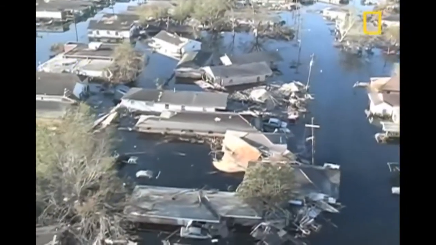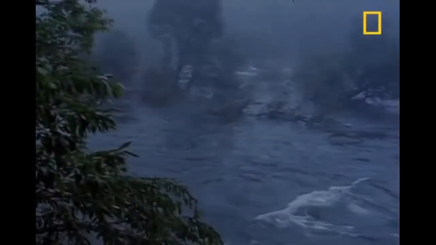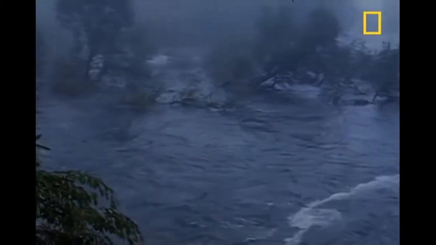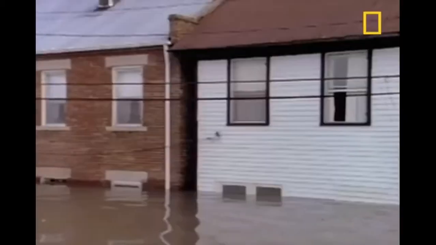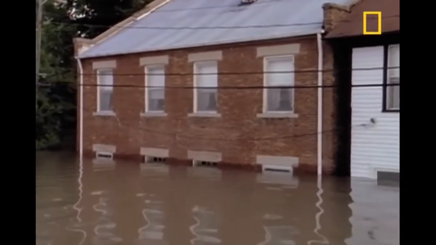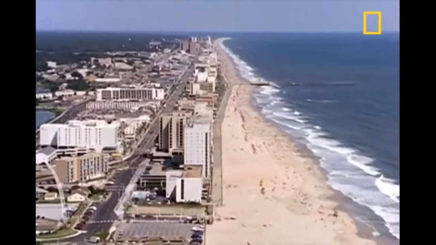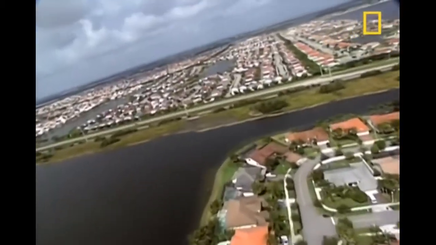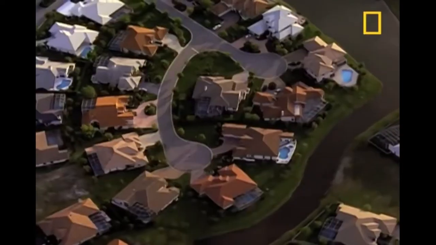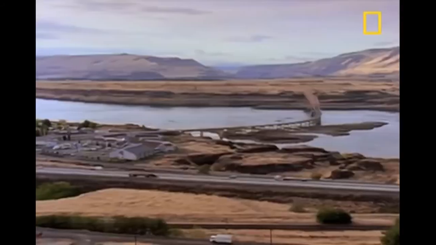Over the past 100 years, no other natural disaster in the U.S. has caused more death and destruction than floods. They can happen any place, any day, any time. And they will likely only get worse. As people cluster around coastal regions and floodplains, our growing population will confront the awesome power of water.